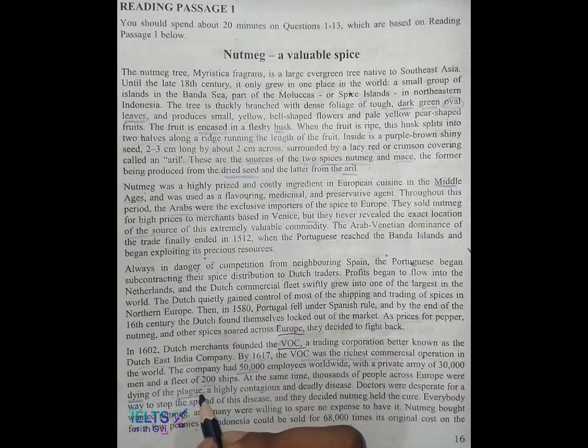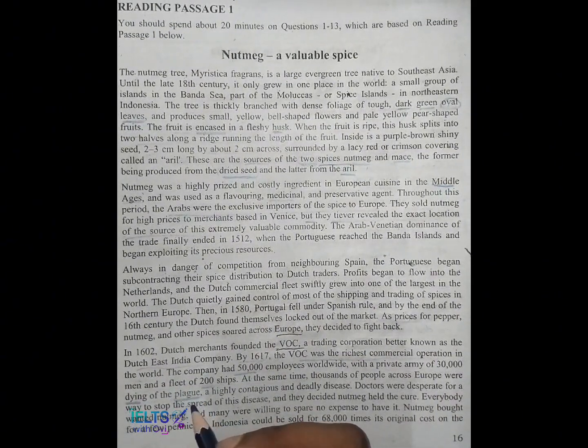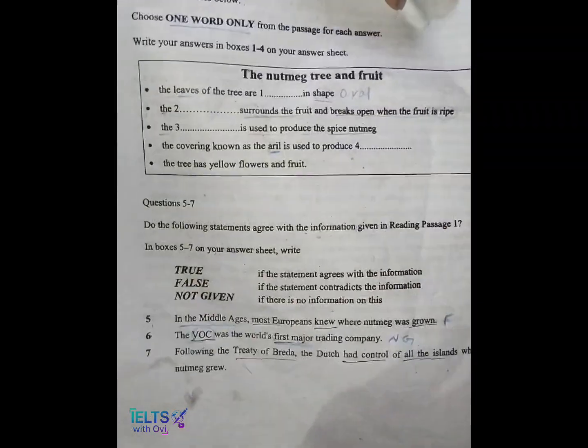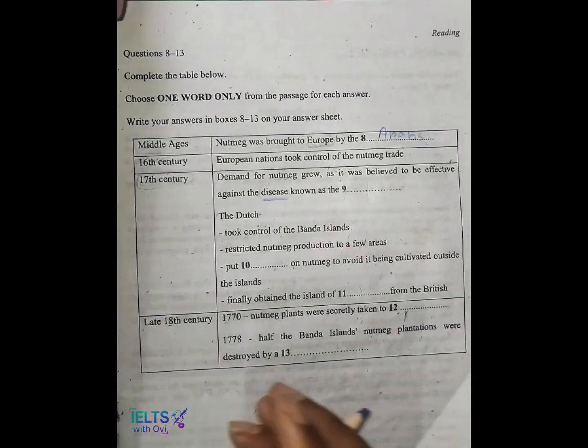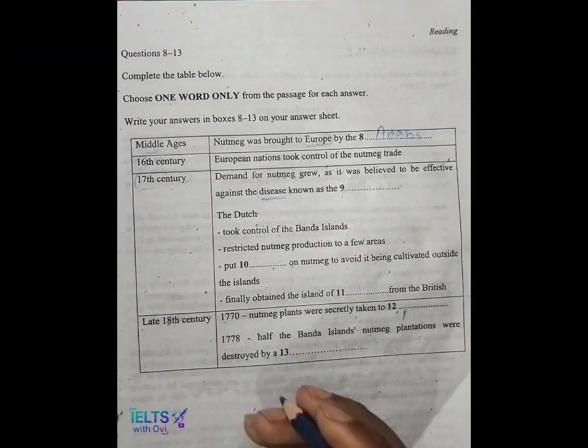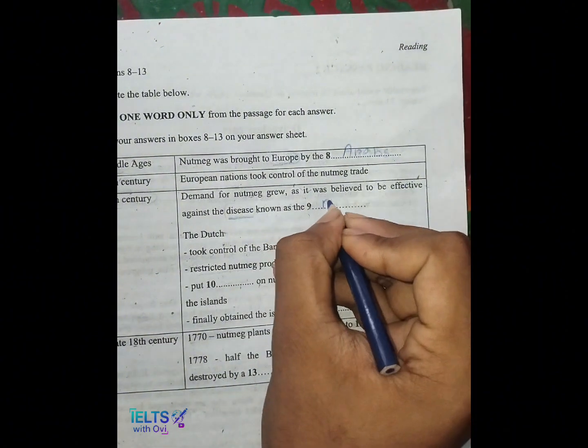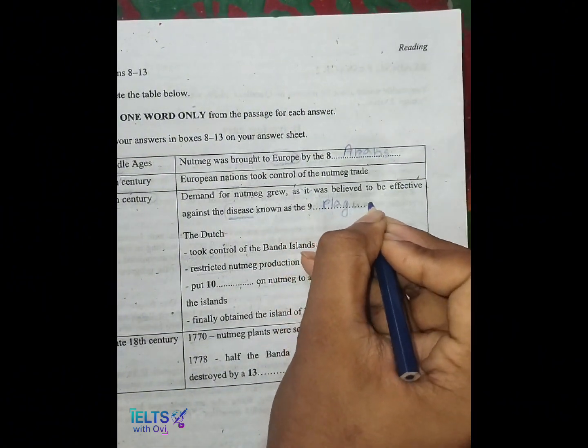So plague is the disease. It's one kind of deadly disease. So we find the disease. So it's plague.